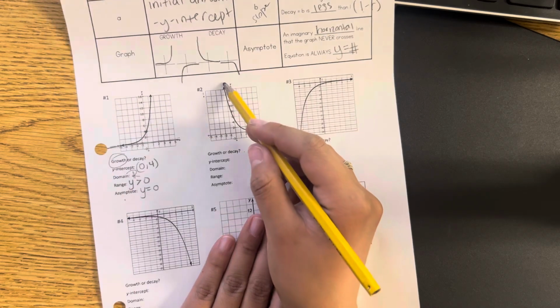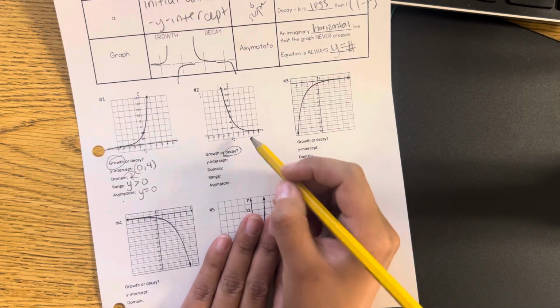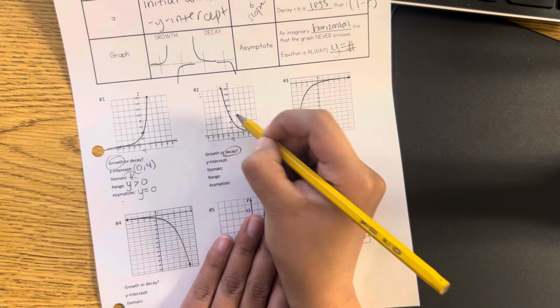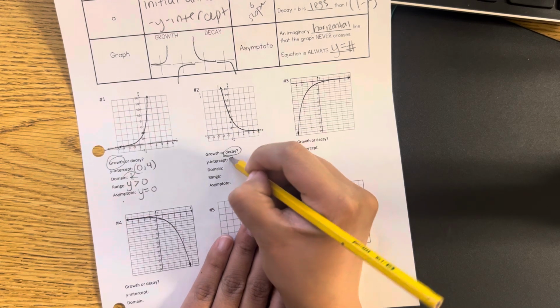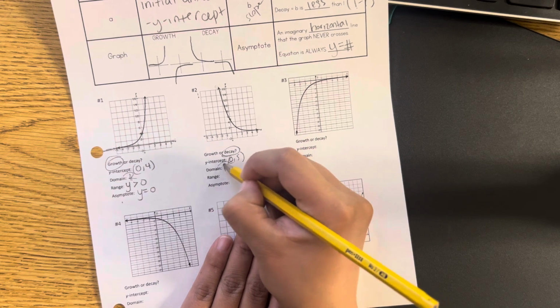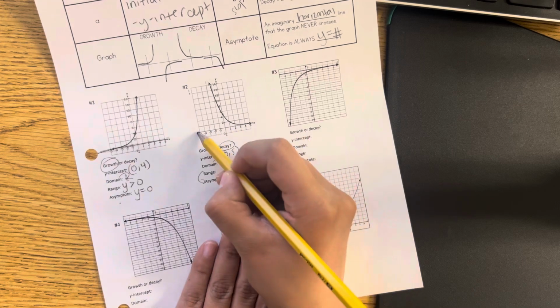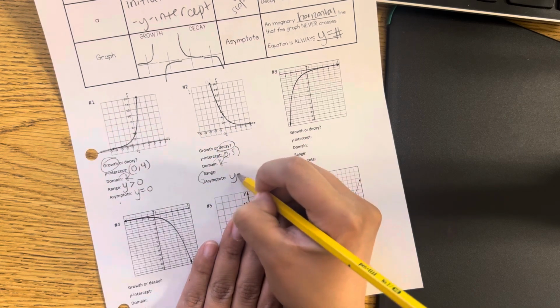Growth or decay, well, this time it shoots down and then flattens, so we call that decay because it is going down. The y-intercept looks like it's a decimal, but it's between 4 and 6, so it's (0, 5). The domain, again, 99% of the time is all reals. The range we'll talk about because it's connected to the asymptote. Where it starts to flatten is y equals 0, okay?